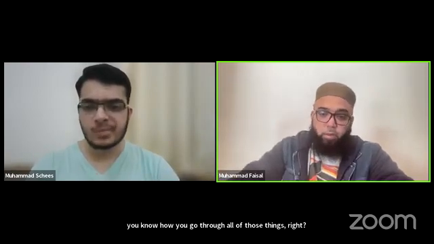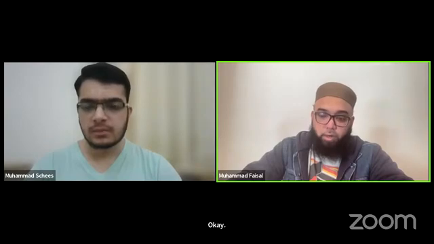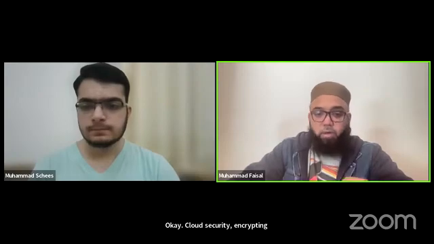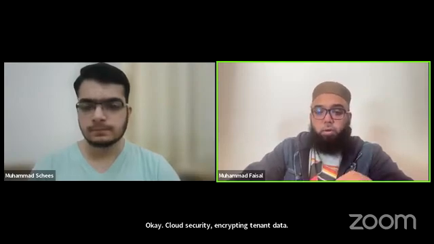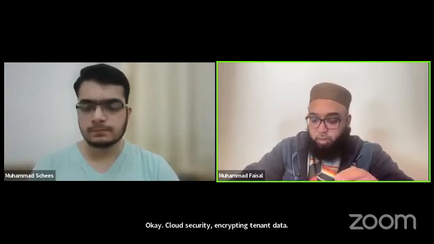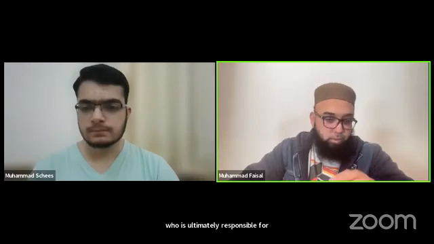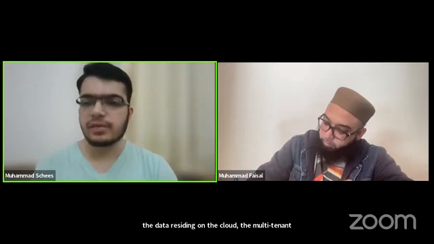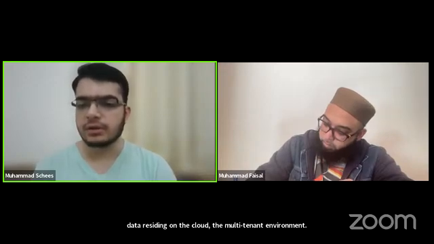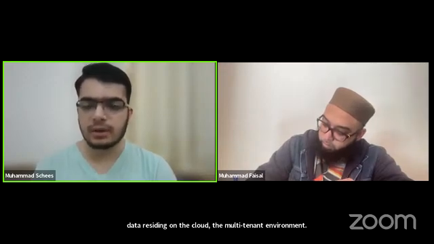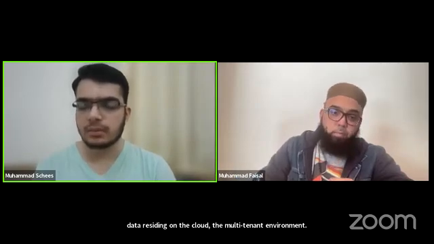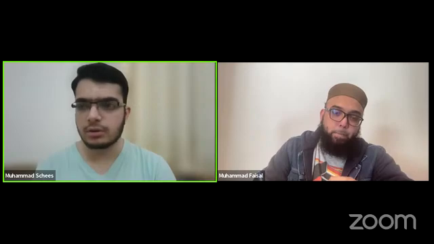Okay, cloud security, encrypting tenant data. Who is ultimately responsible for the data residing on the cloud, in the multi-tenant environment? If it is specific data of the tenants, then the tenant may be responsible. But for all tenants, the multi-tenant cloud architecture or the cloud provider is responsible for securing the data.